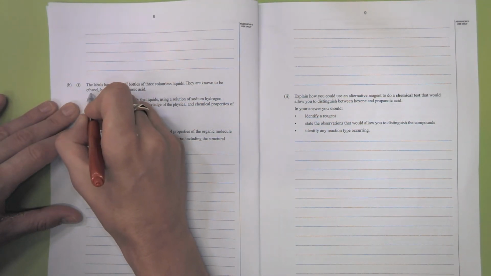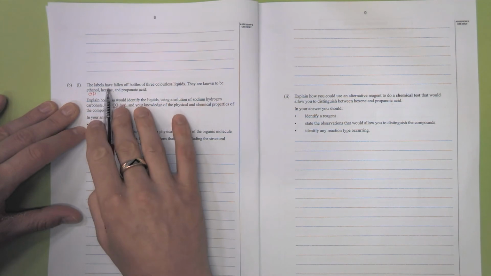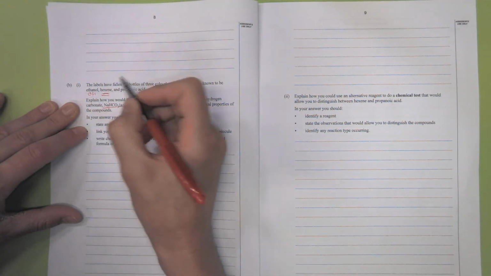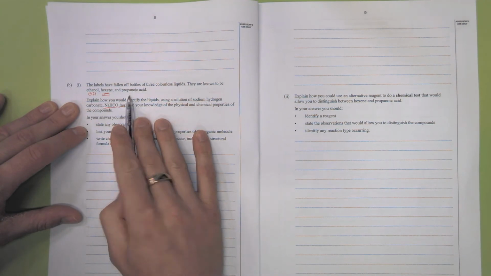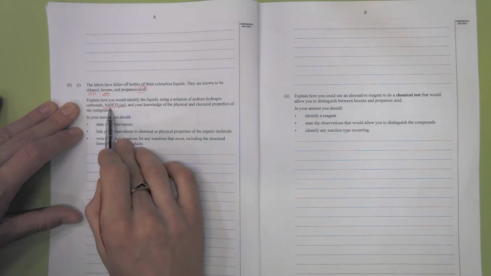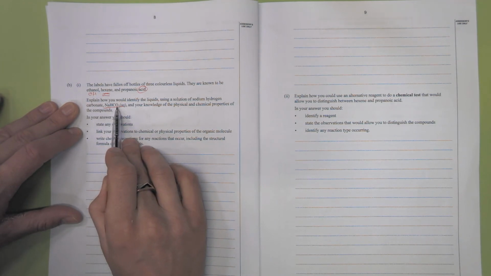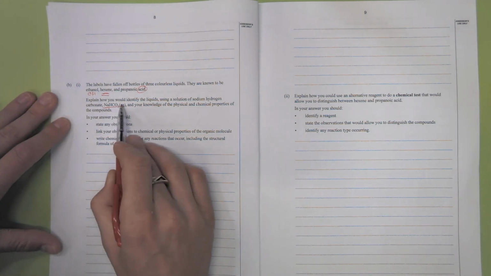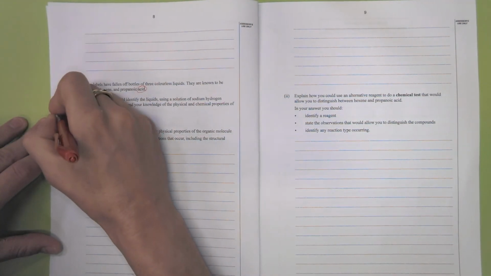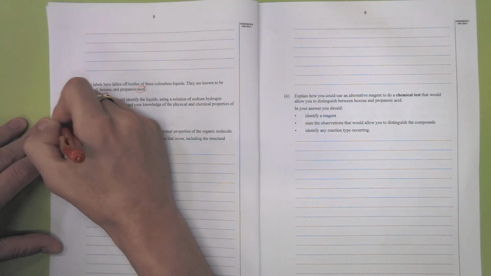Ethanol, okay, so we're thinking this is an alcohol, OH group. Hexene, this is the double bond. And propanoic acid, that's obviously an acid. Sodium hydrogen carbonate, you should be recognizing that this is a base. This is a carbonate, which is a base, and that's a clue for us.